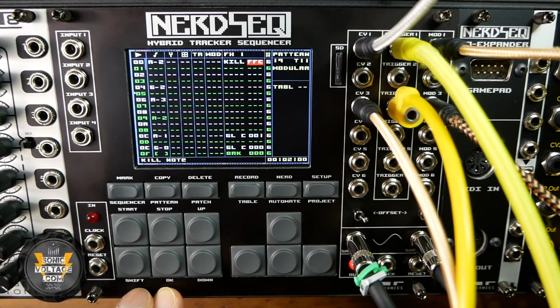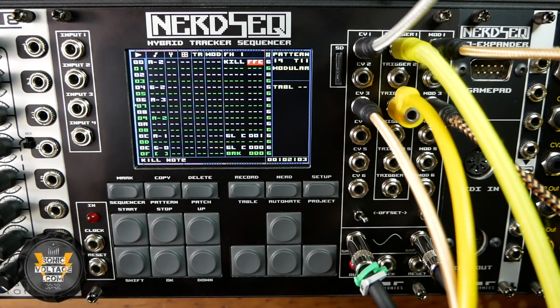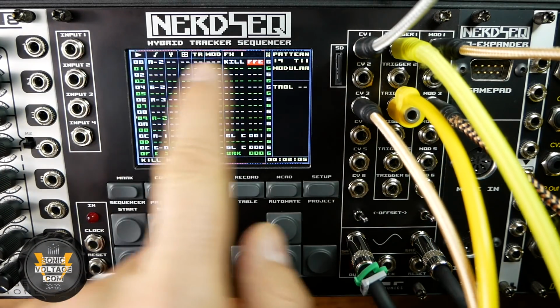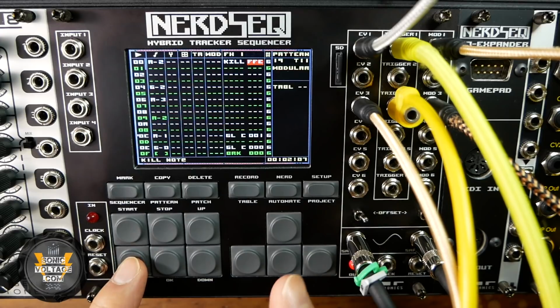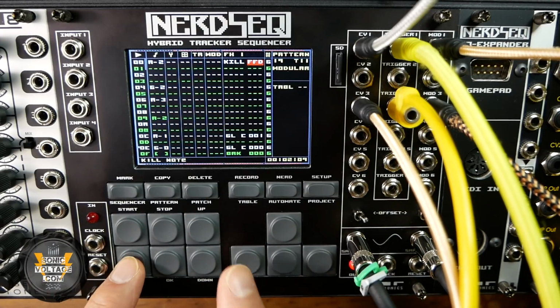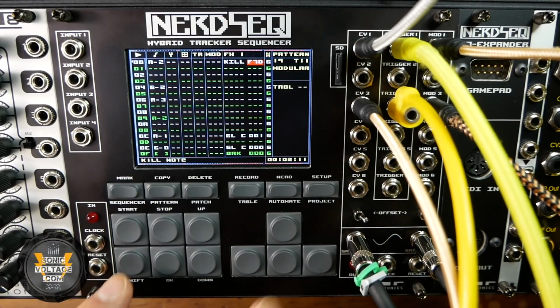Until it's fully open. So it plays until the next note, because this step now is fully open.